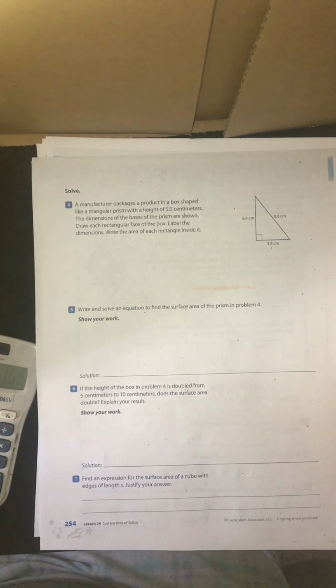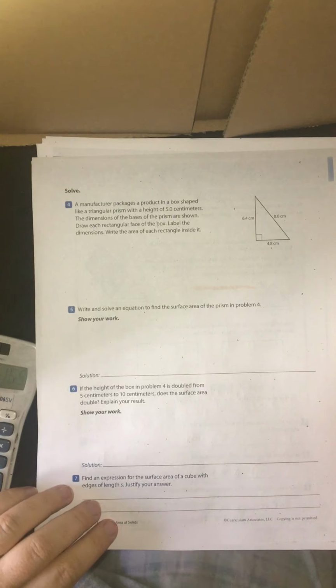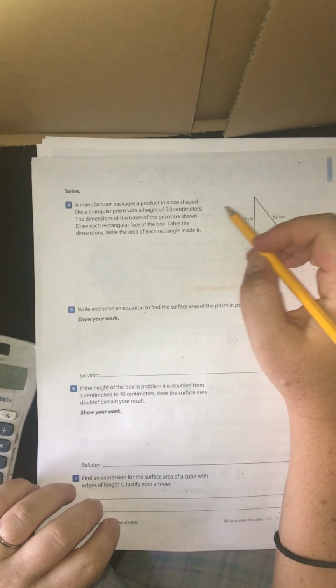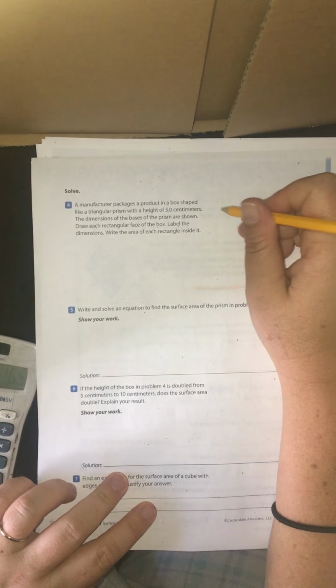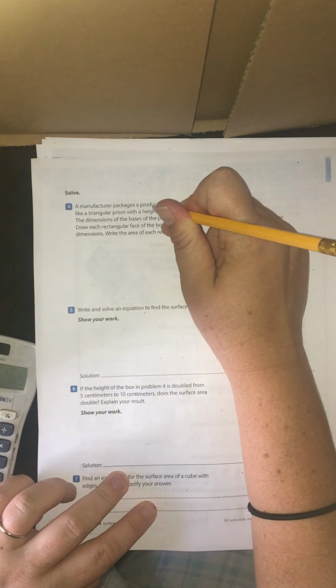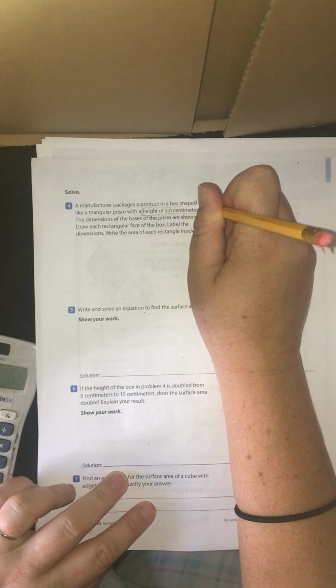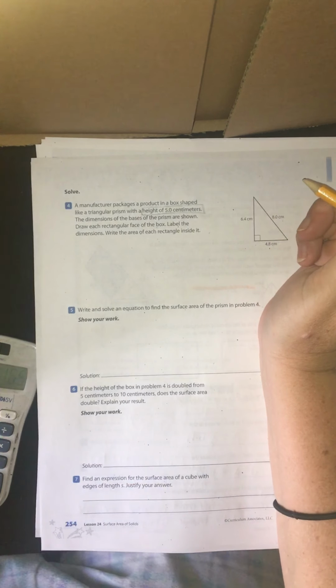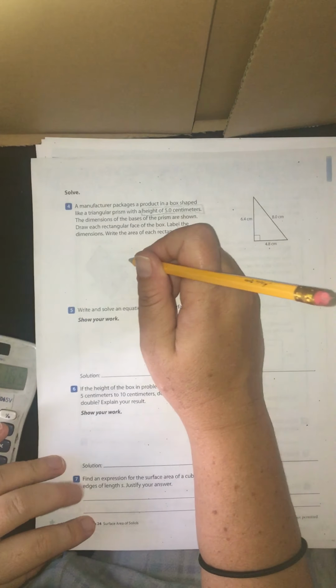All right, we're on page 254. A manufacturer packages a product in a box shaped like this triangular prism with the height of 5 centimeters. Okay, height of 5 centimeters. The dimensions of the prism are shown. Draw each rectangular face of the box, label the dimensions, write the area in it.